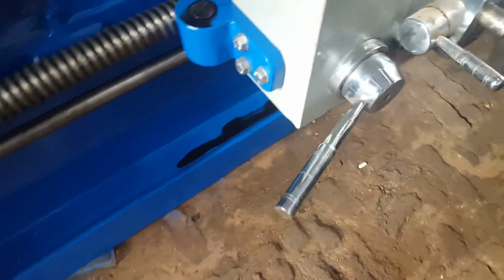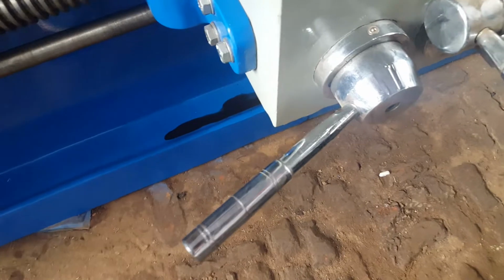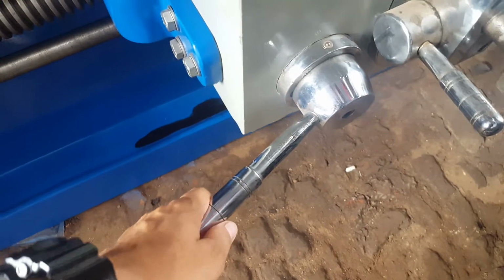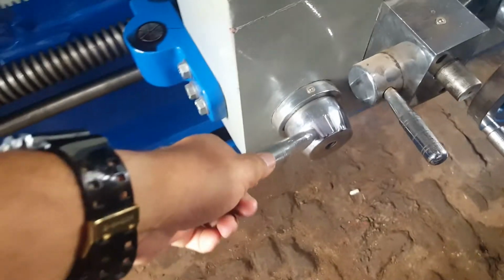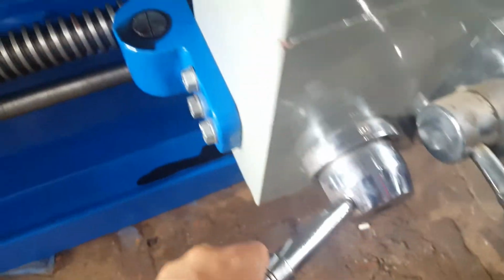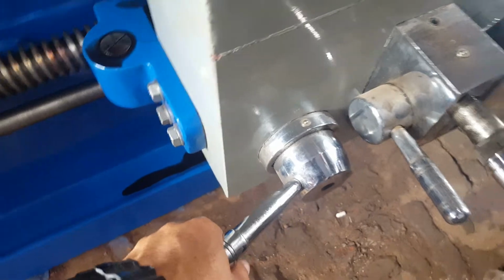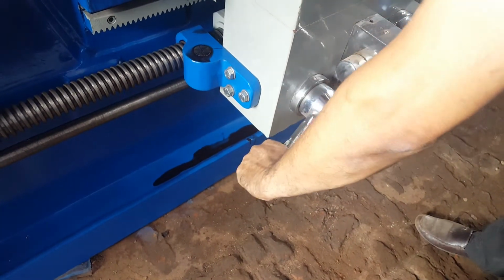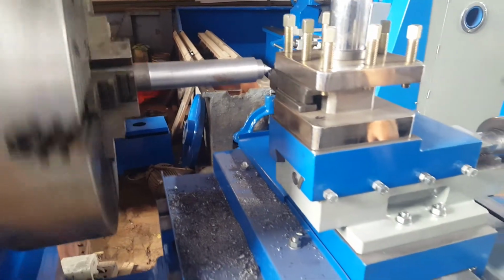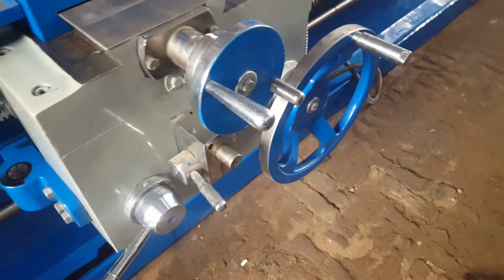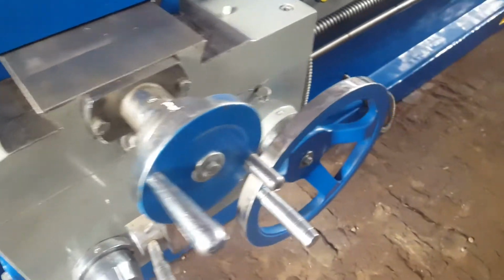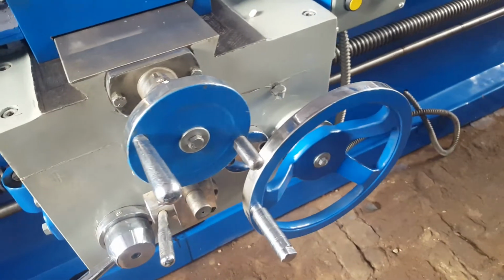Now if you have to do threading, then you have to engage the lever just like that in the down position. This is neutral and this is engaged. This is engaged now. Thread is going. If you engage this lever, then the machine will run automatically for threading only.